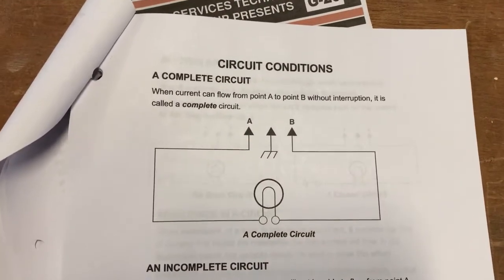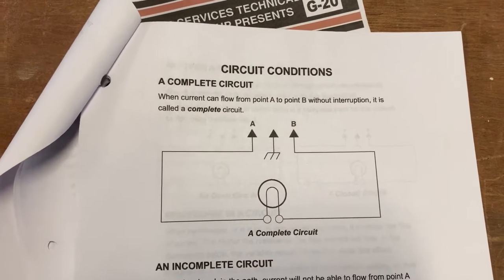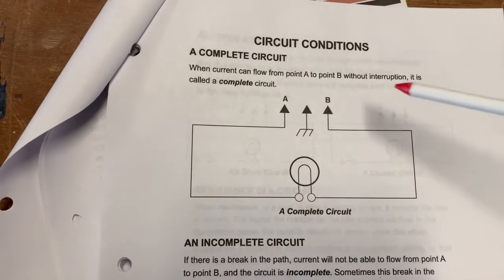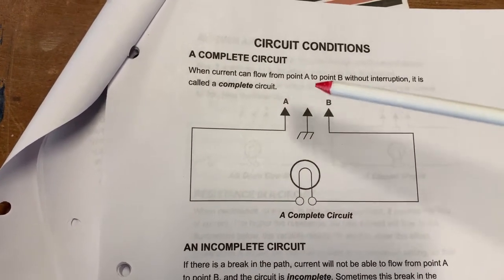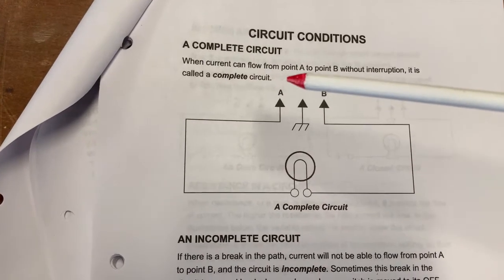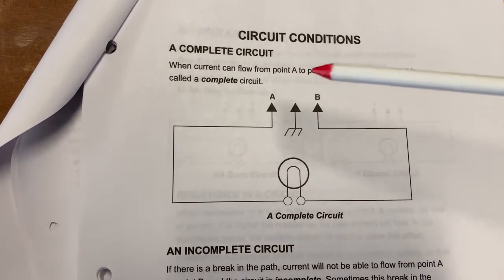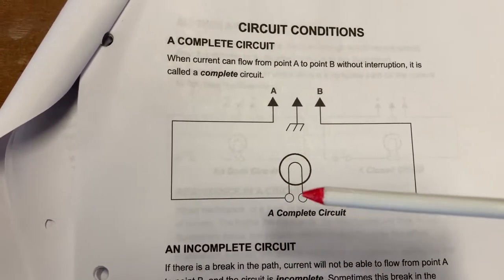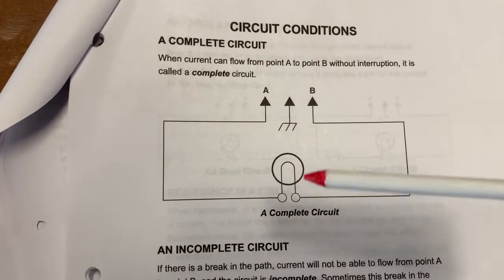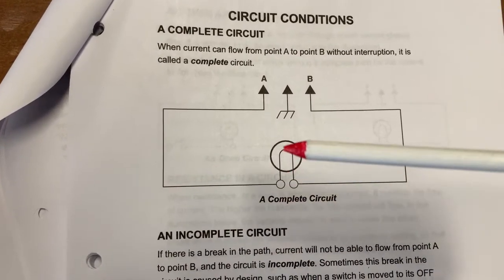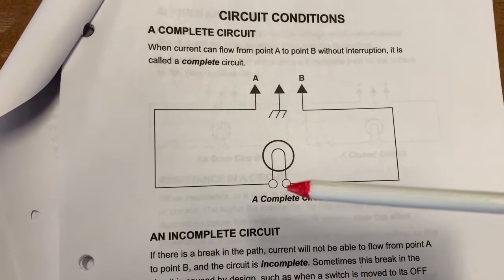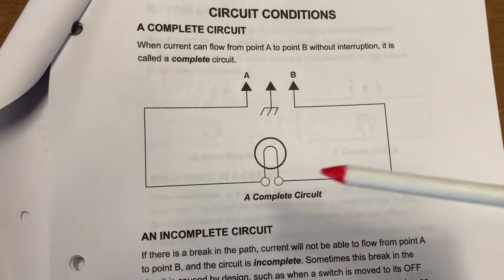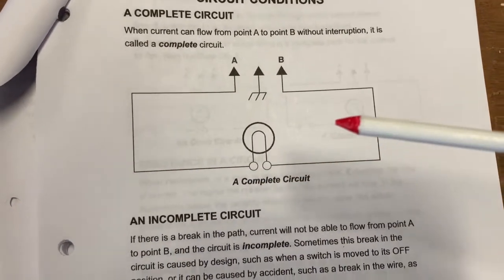What we're learning today in our lesson is about circuits and circuit conditions. This is a complete circuit, and what you'll notice is that the wiring, they're using A and B. It would most commonly be line and neutral. So A is a solid wire all the way through. This is the symbol for a lamp. So all the way through the lamp filament, out the other side, and back to neutral. It's a circuit or circle, and it's complete.